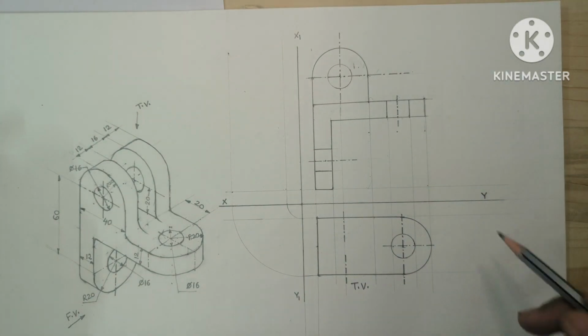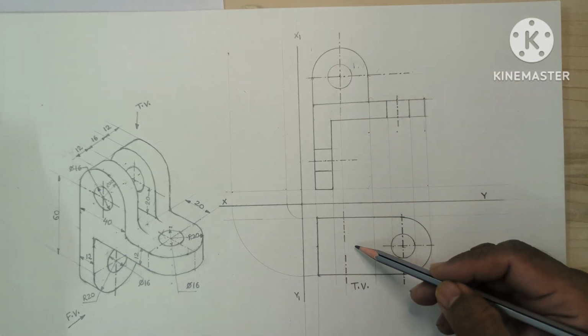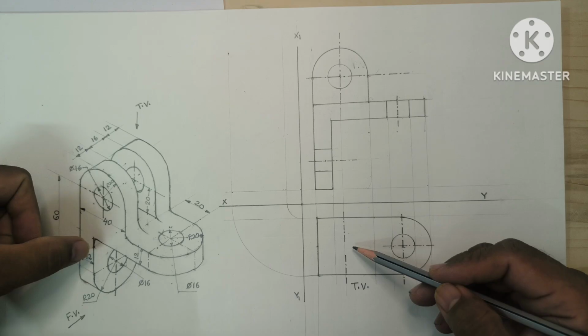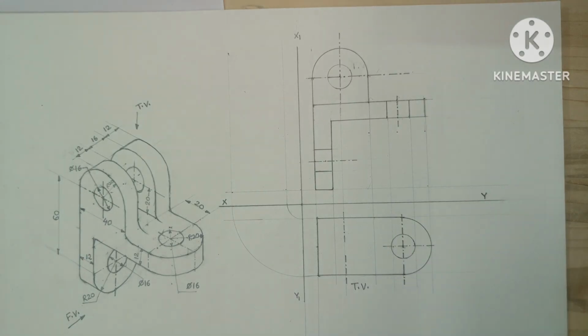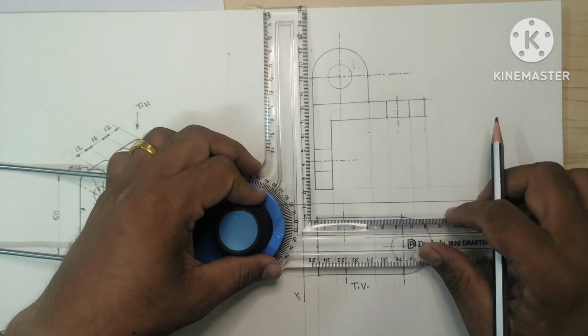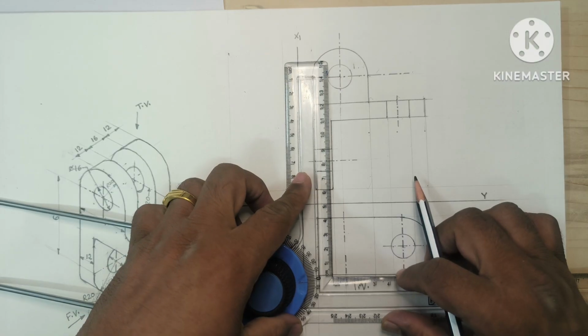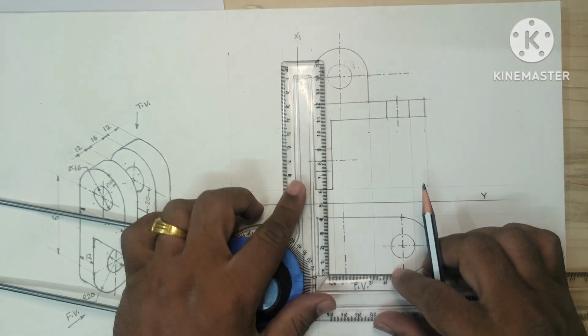And in the top view, this circle is not visible, hence it will be the dotted line. First of all, I will take the projection of the small circle from the front view to the top view.